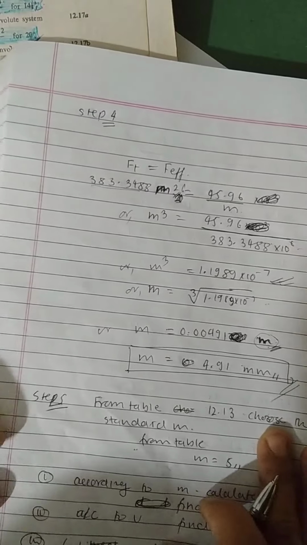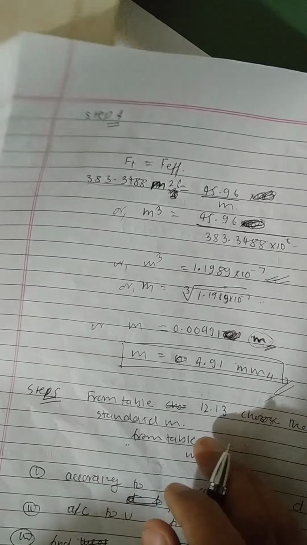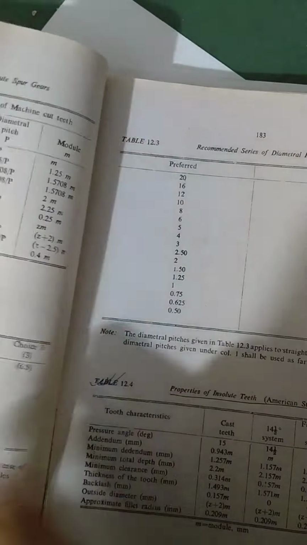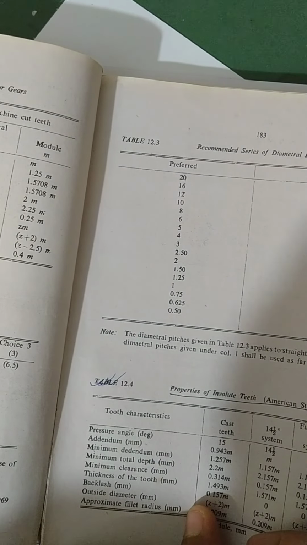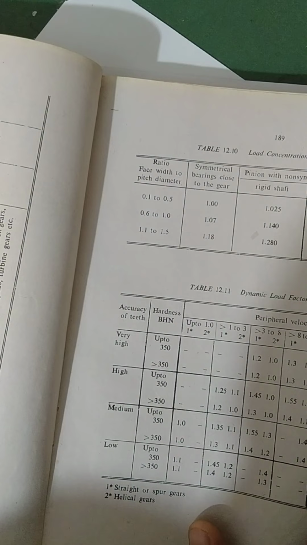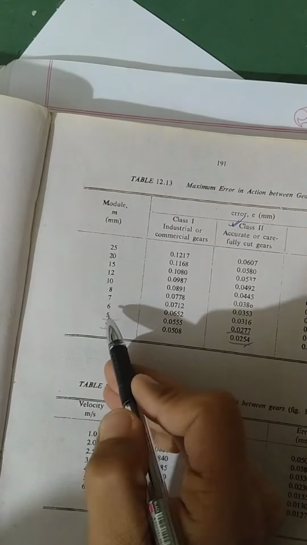After that, from table 12.13, choose the value of standard m. We will go to table 12.13. Here is the standard value of m.